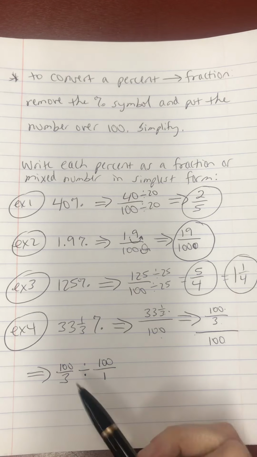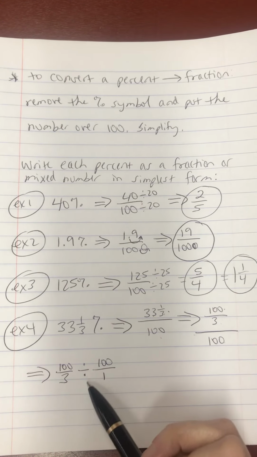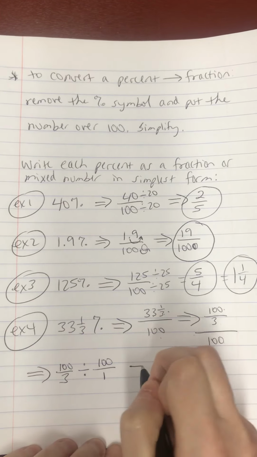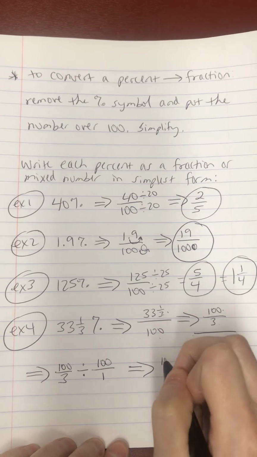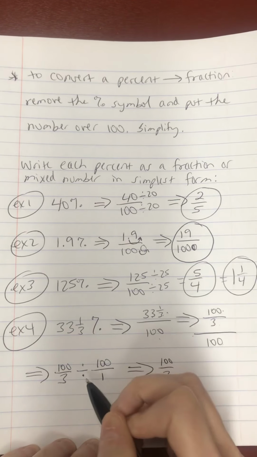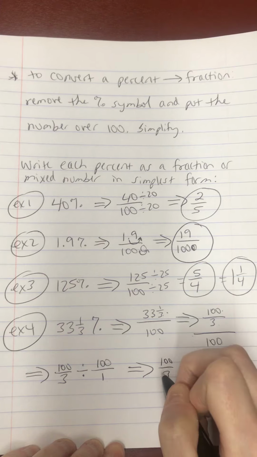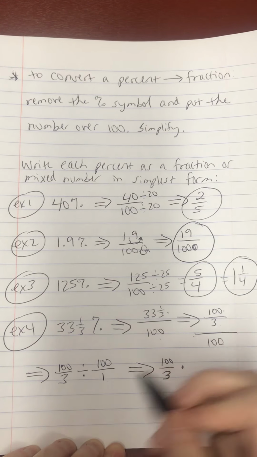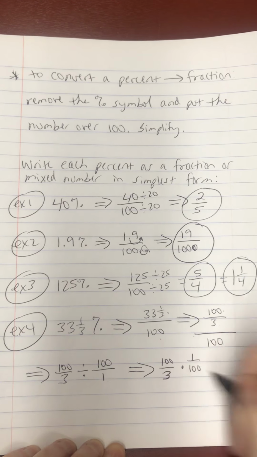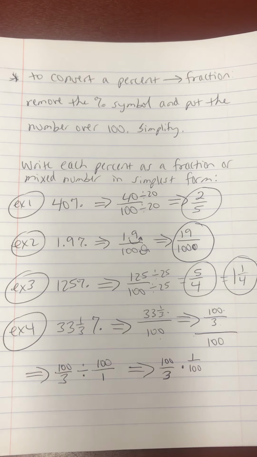And so now you have two fractions with a division symbol between them, and hopefully we all remember this as well. The first number stays the same, the division turns to multiplication, and then this last fraction flips. So that turns into 1 over 100 because it flips.